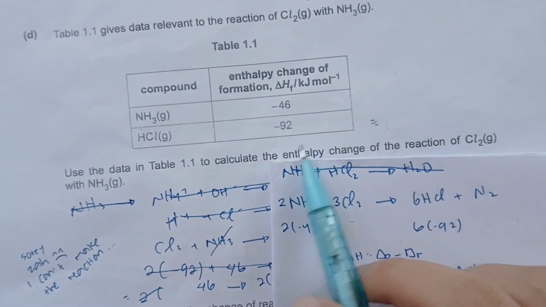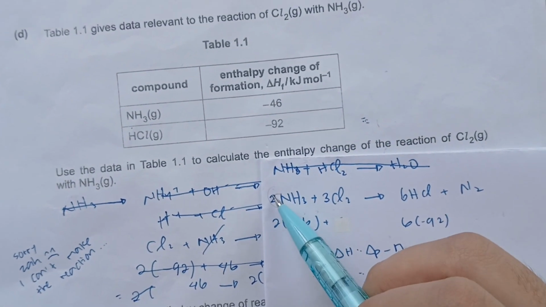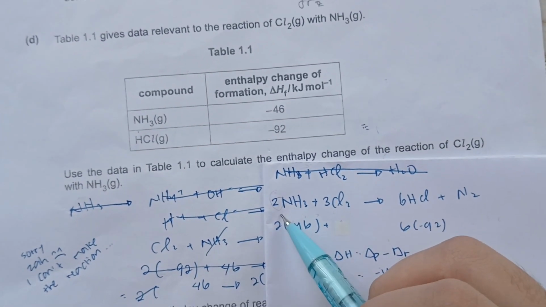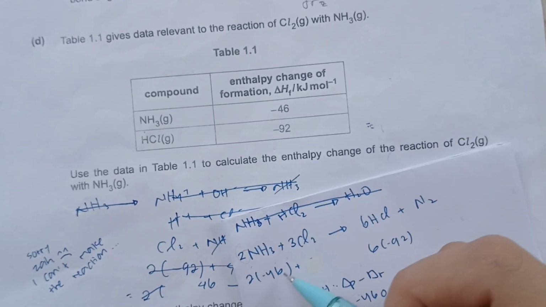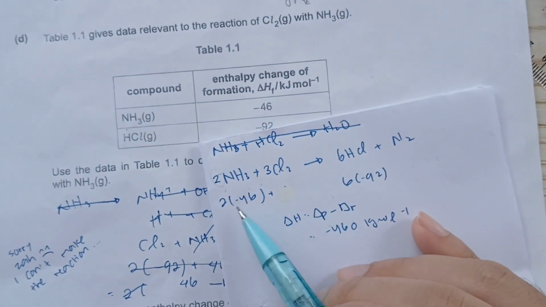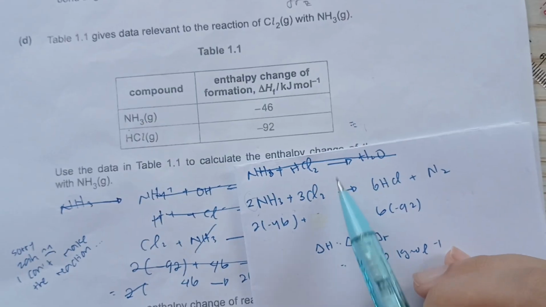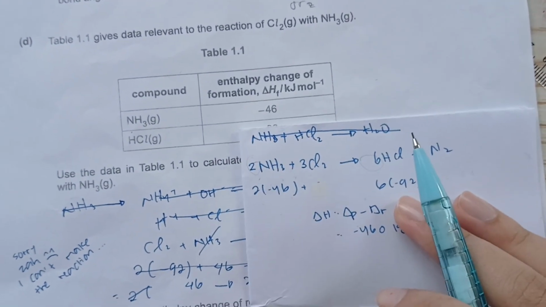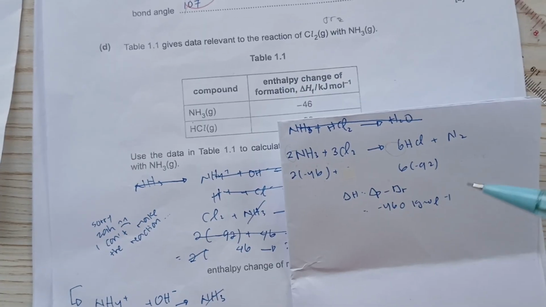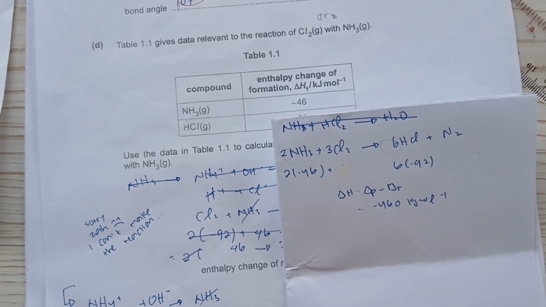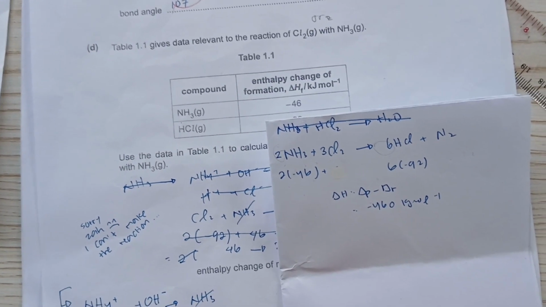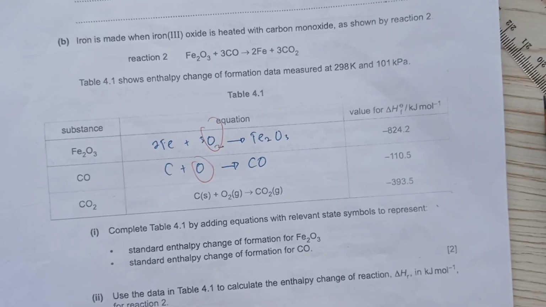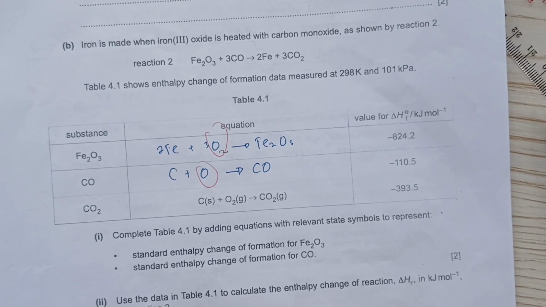For NH3, because the coefficient is 2, we multiply by 2, so 2 times minus 46, and for the HCl we multiply by 6 because the coefficient is 6. Then we got the change as minus 460 kJ mol^-1. Thank you guys. Let's move to another question.